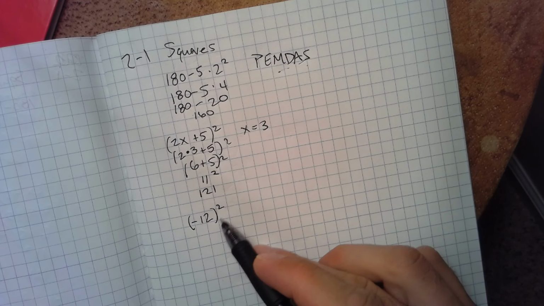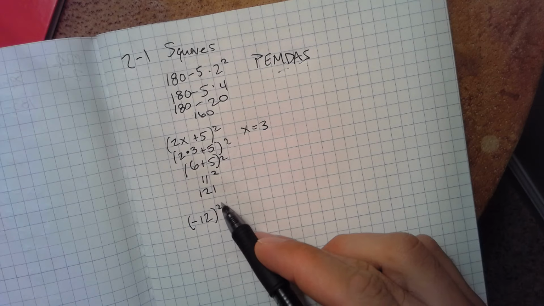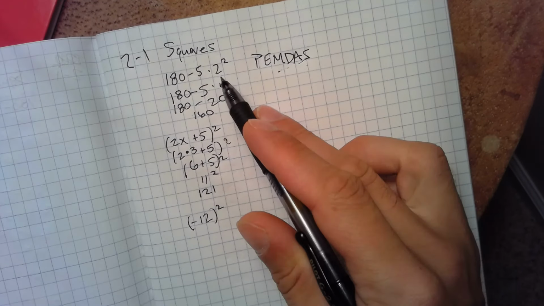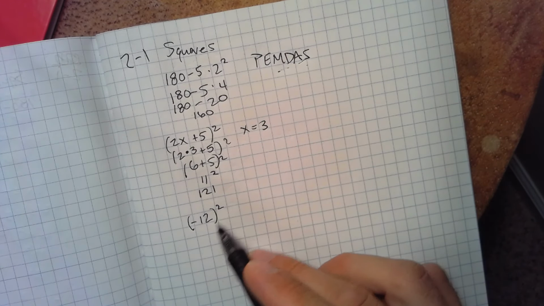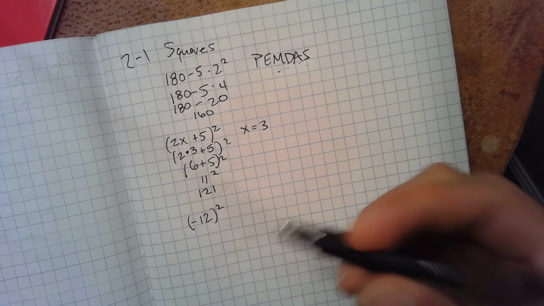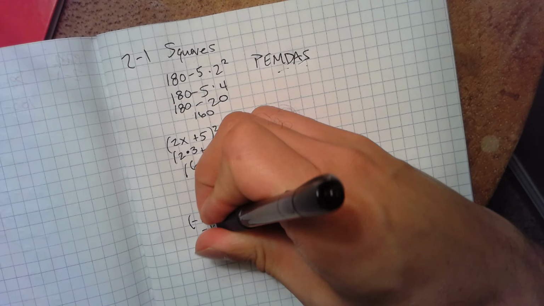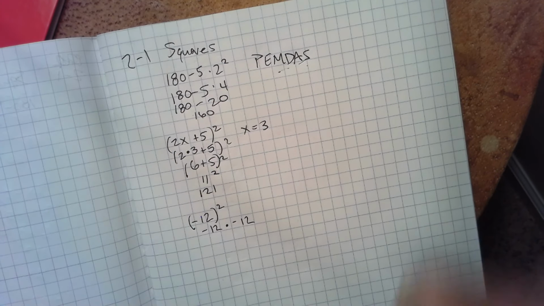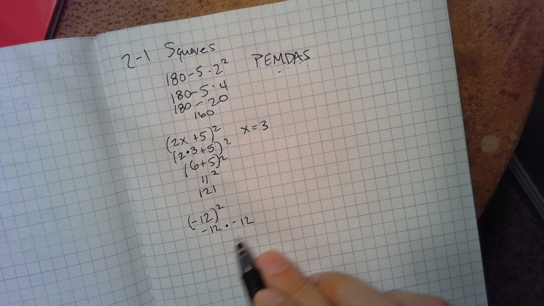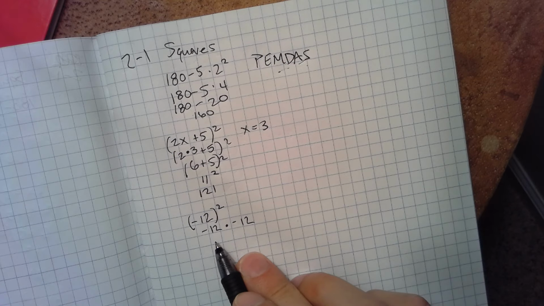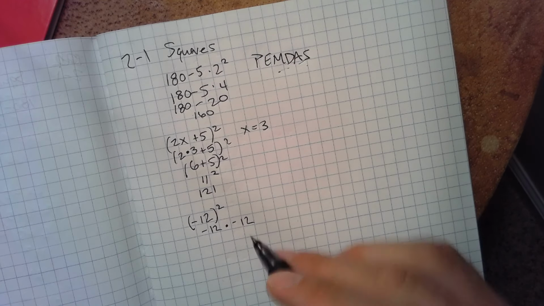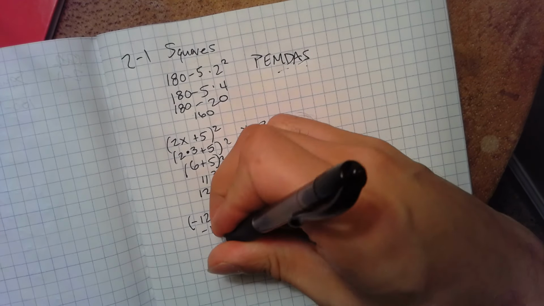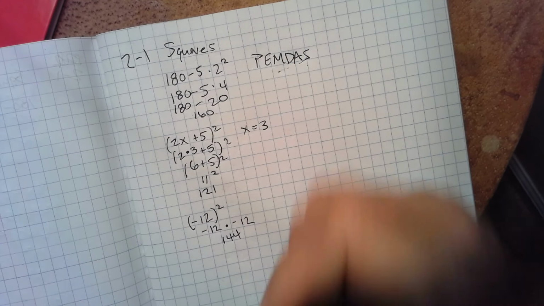We're multiplying whatever is in the parentheses or right before it that many times. So negative 12 times negative 12. And you may not be familiar with negative numbers yet, but you soon will be. And if we multiply a negative times a negative, we end up with a positive. So this is going to become positive 144.